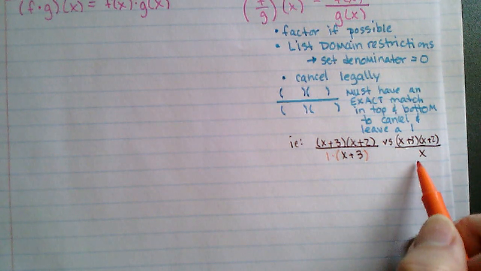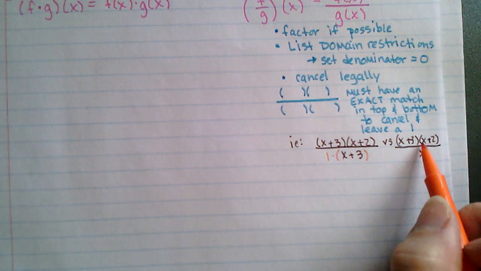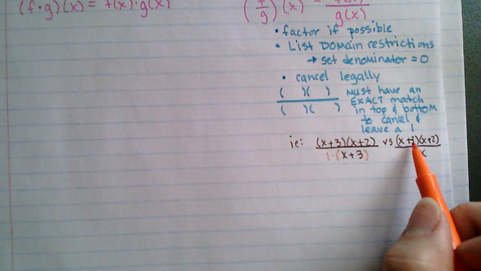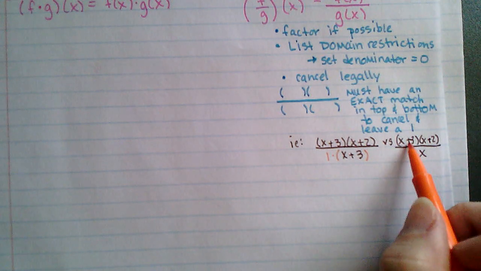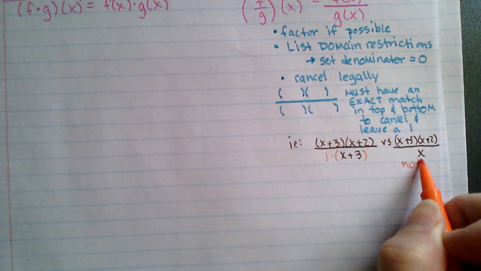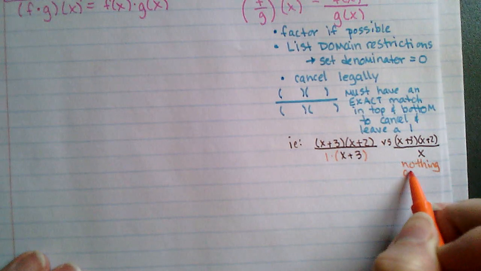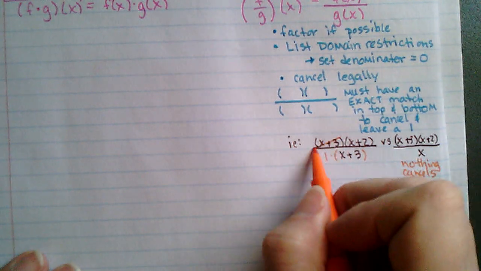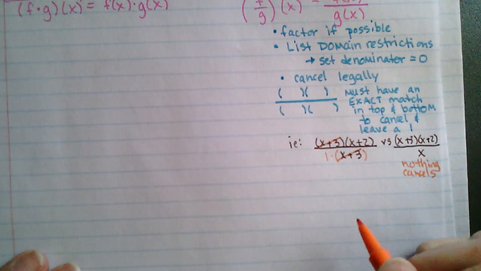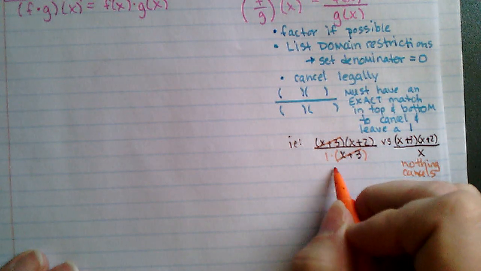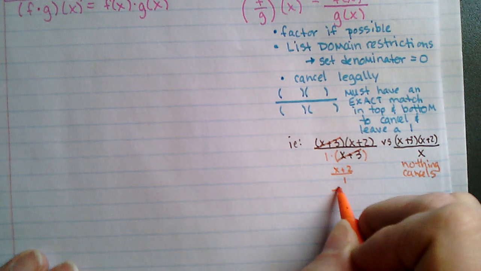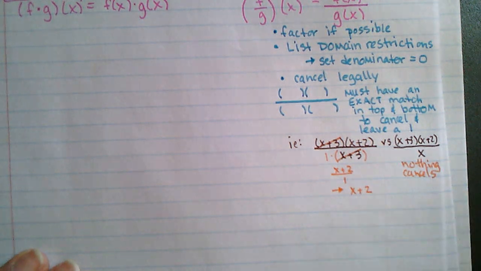This x plus 2 and this x are not the same thing. The x is super glued to the plus 2. This x is super glued to the plus 3. So I can't cancel it with the x in the denominator. So in this one, nothing would cancel. But in this one, the x plus 3 matches exactly with the x plus 3, so they cancel, which leaves me x plus 2 over 1, which would just be x plus 2.